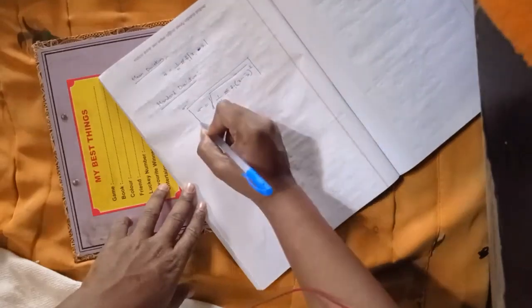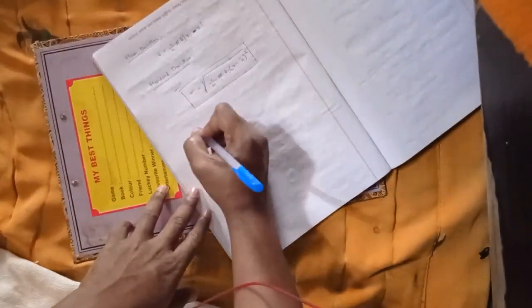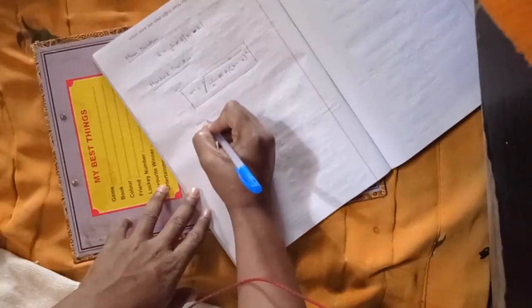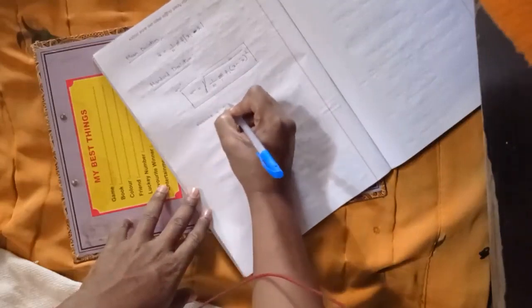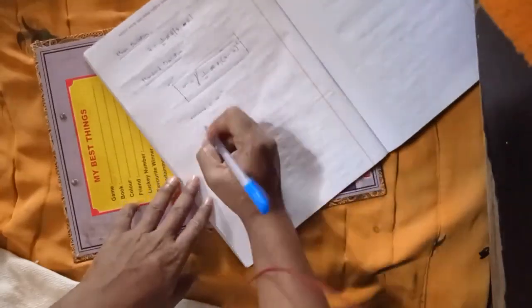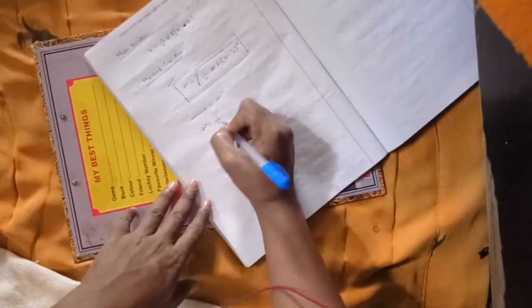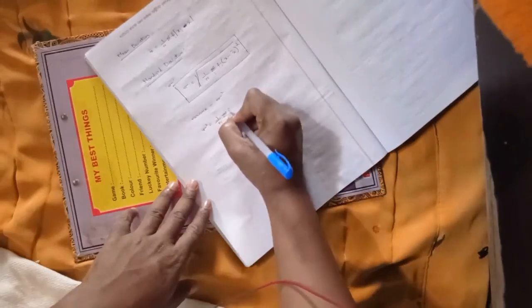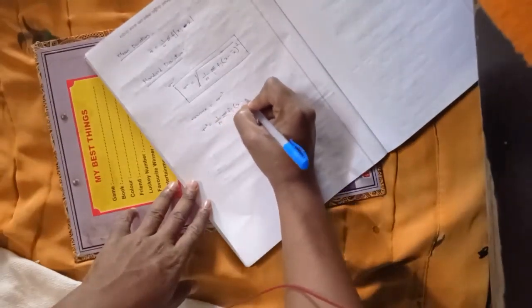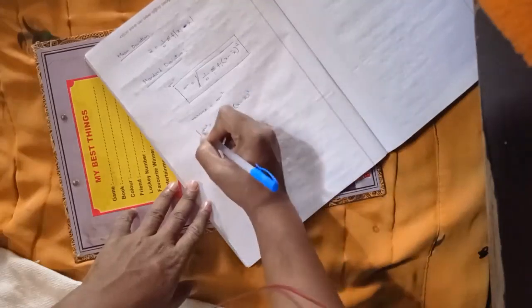Variance is nothing but the square of the standard deviation. Variance is equal to standard deviation square, that is, variance can be given as 1 by n sigma fi of (x minus x bar) whole square. This is the formula for variance.